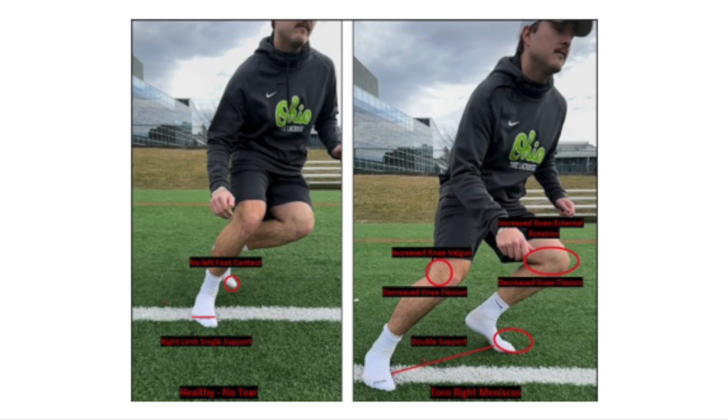On the right, we have increased knee valgus and decreased knee flexion. Again, he is no longer just using his right limb to propel him off the ground. He is using both the right and left limb.